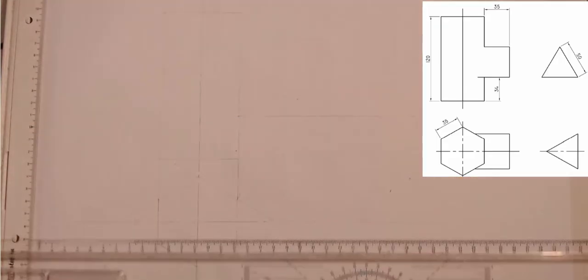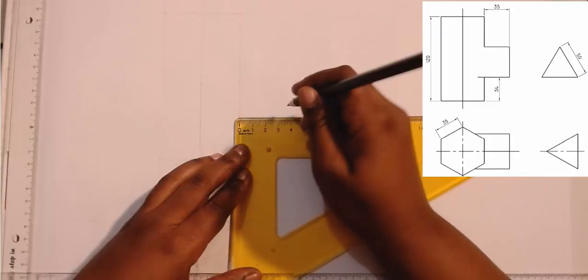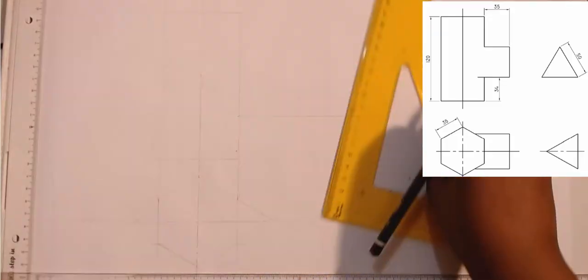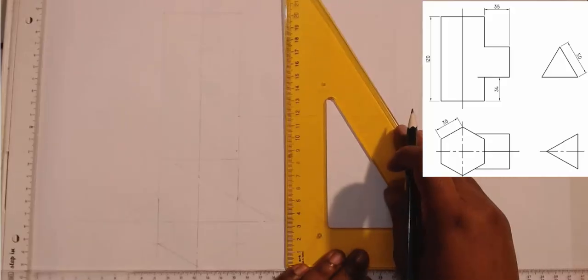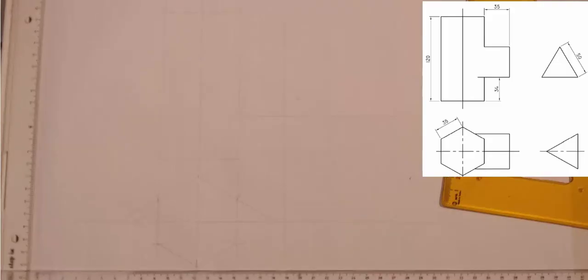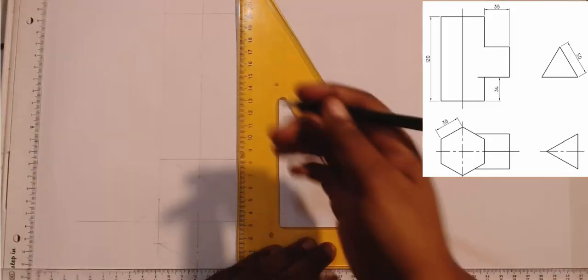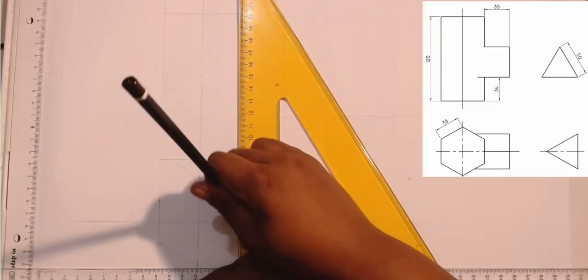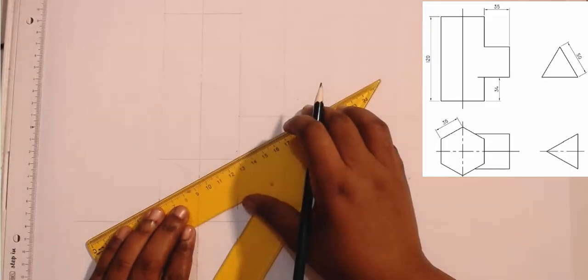Okay, and they're saying the height is 35. Right there, and I just transfer the length that side. Now let me just darken this so that you can see what I'm doing, but this side I'm just going to leave it like this for now. Quickly darken here.